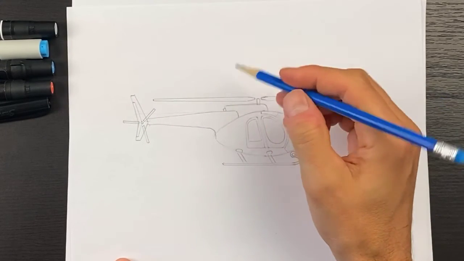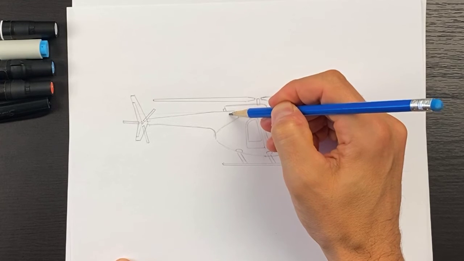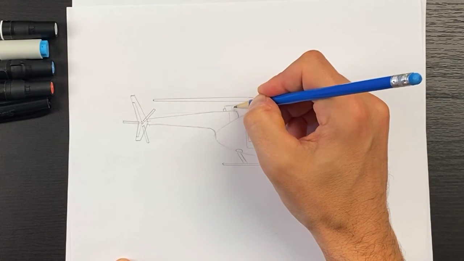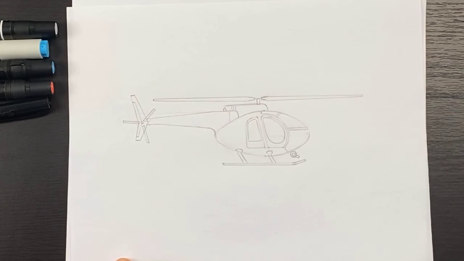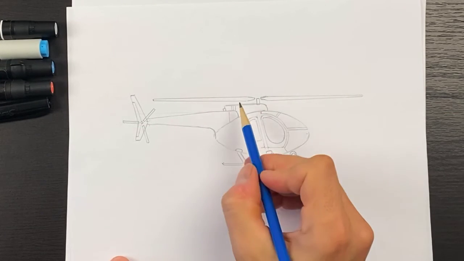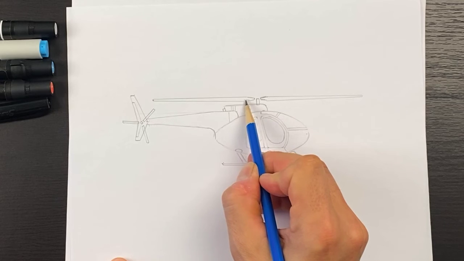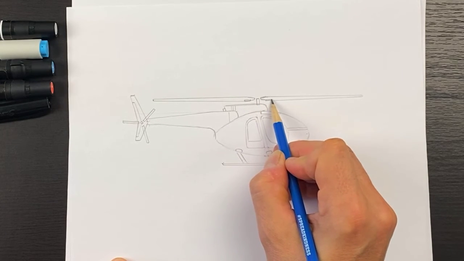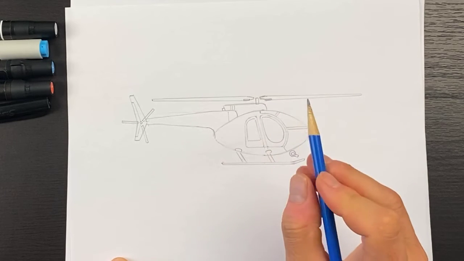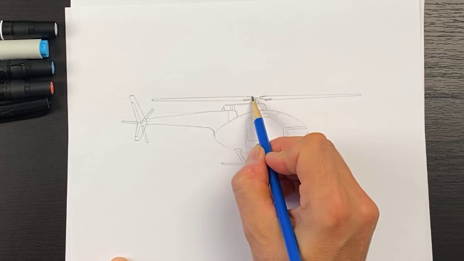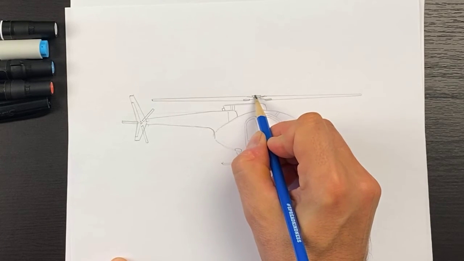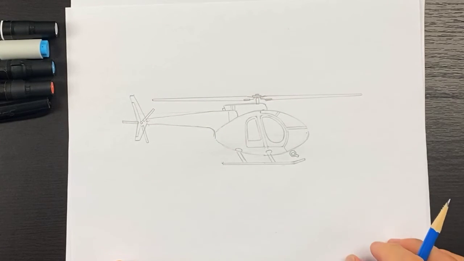And then I'll add a little part line over there. We'll add a couple vent lines there. Let's add some disc shapes here that kind of hold our blades together. And we'll put another rectangle shape up here with a little smaller one above, like that.